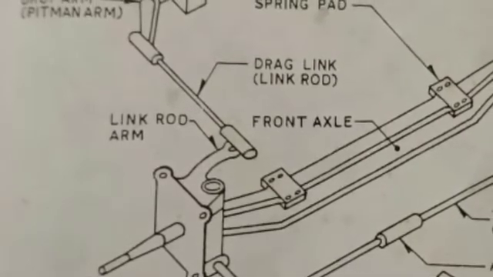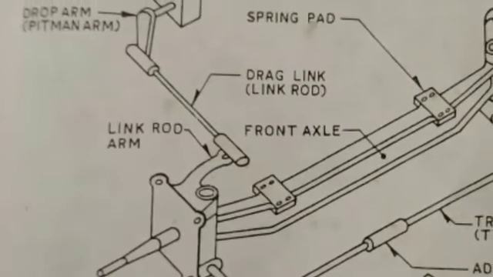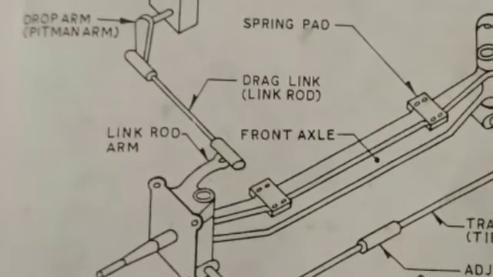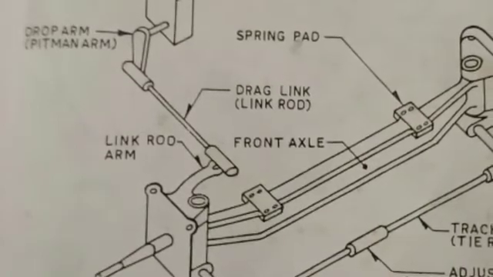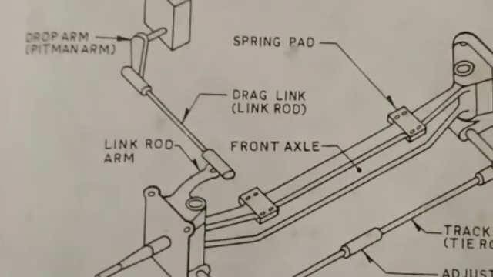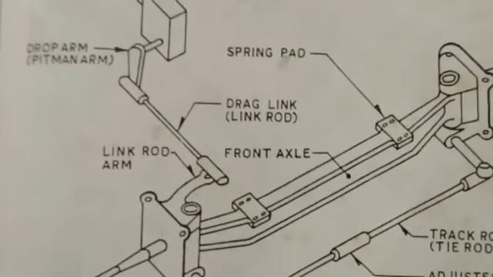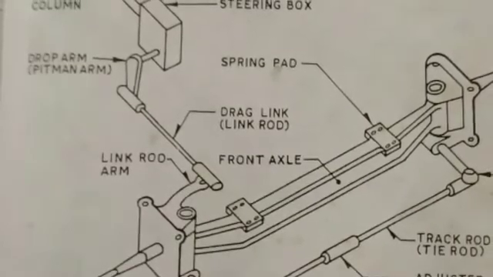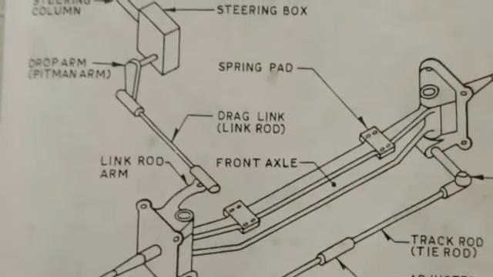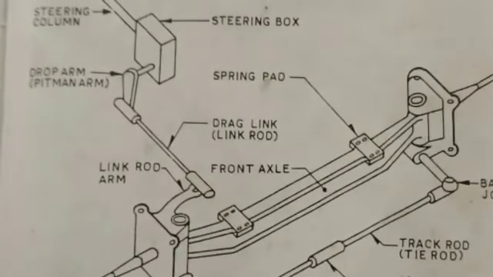Attached rigidly to the other end of the link rod arm is the stub axle on which the road wheel is mounted. Each stub axle has a forged track rod arm rigidly bolted to the wheel axle. The other end of the track rod arm is connected to the track rod by means of a ball joint. The design of this ball joint is such that expanding springs compensate for wear on the adjustment.